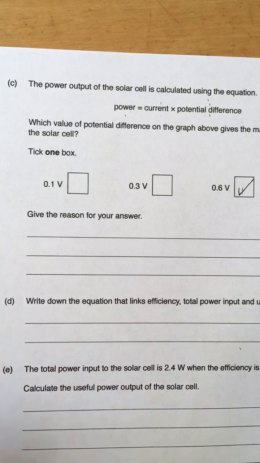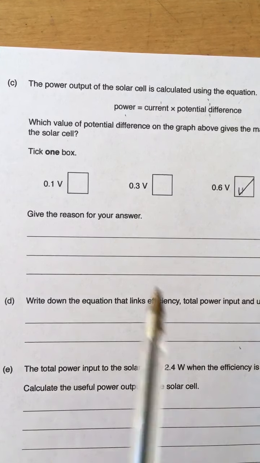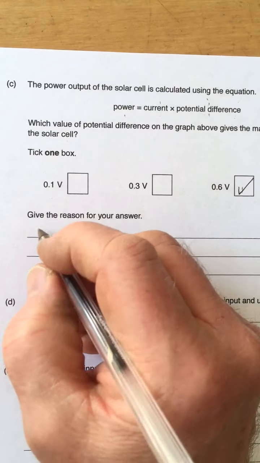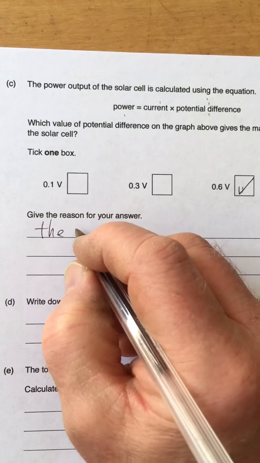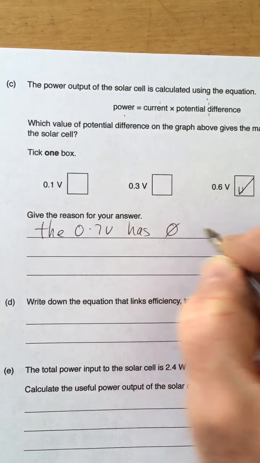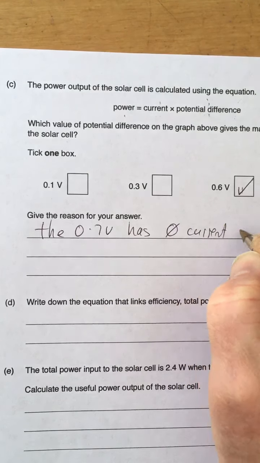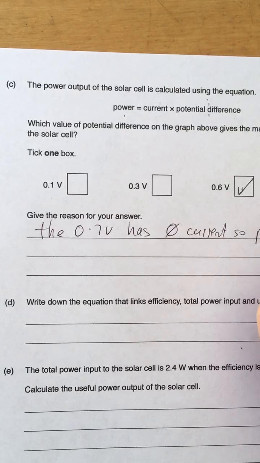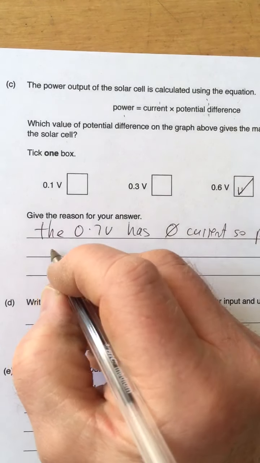So you've got to give the reasoning for your answer there, and the reasoning you're going to come up with is that 0.7 volts has 0 current, so power equals 0.